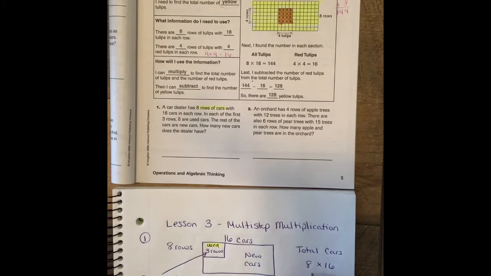Right, 48. 8 times 1 is 8. 8 plus 4 is 12. So 128 total cars. I have 128 total cars.